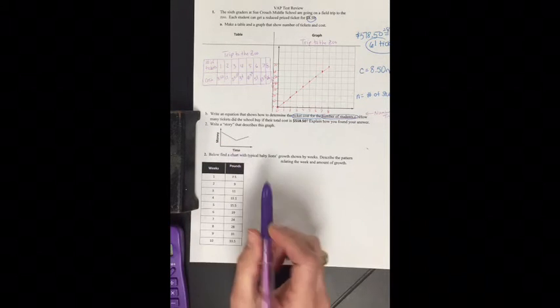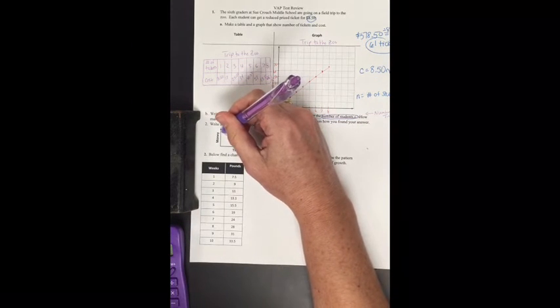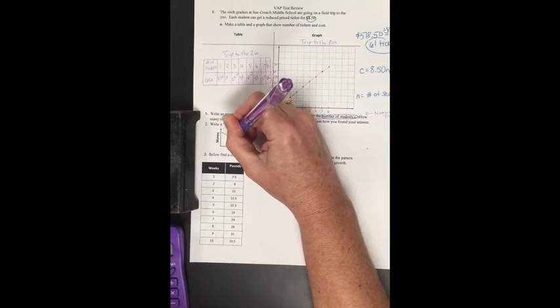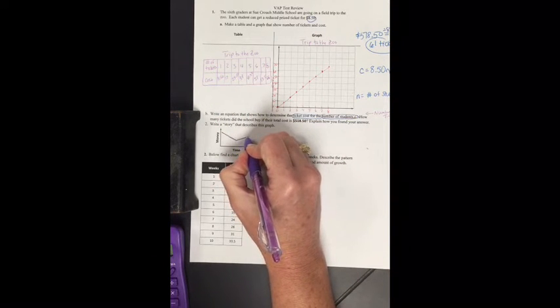2, write a story that describes this graph. So over here we have money, over here we have time. So if we look at money, we started out with some money, and it looks like the money went down, and then the money went back up.